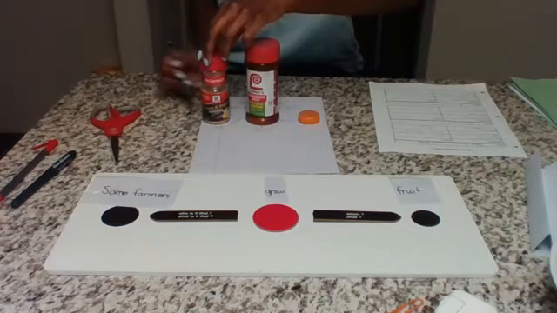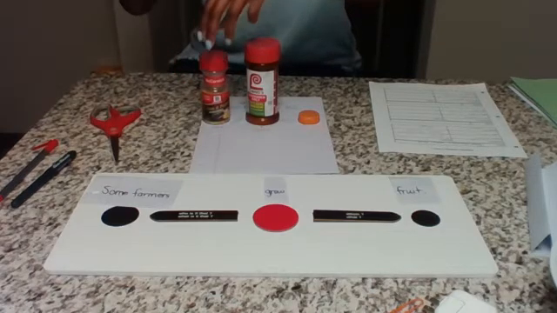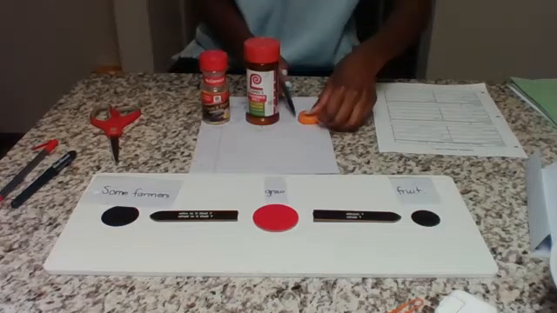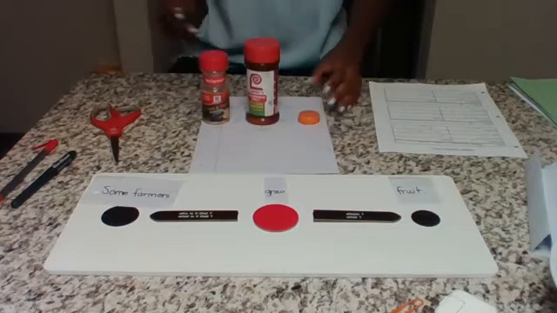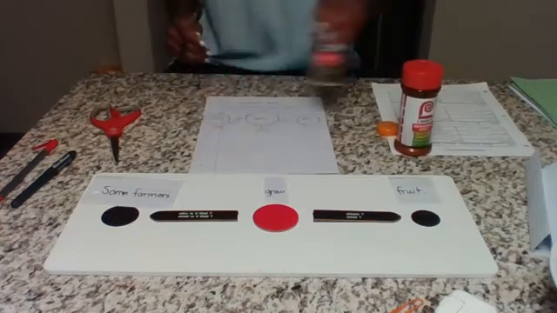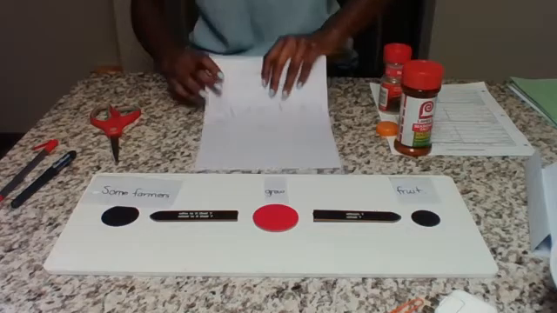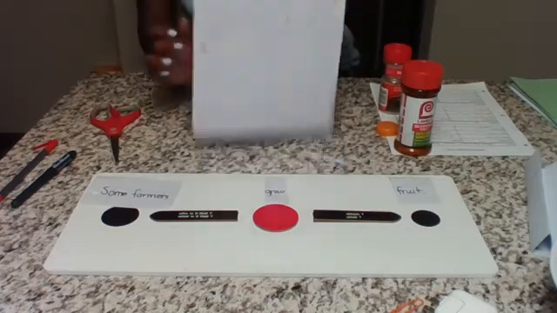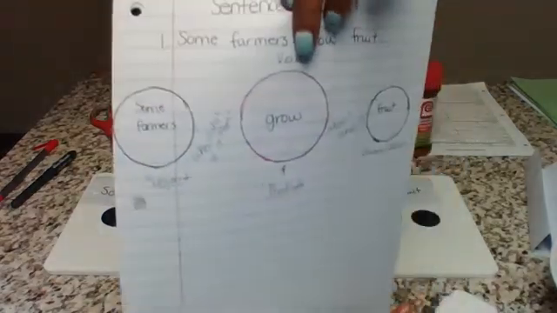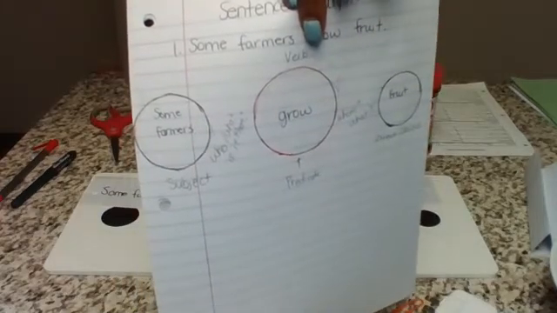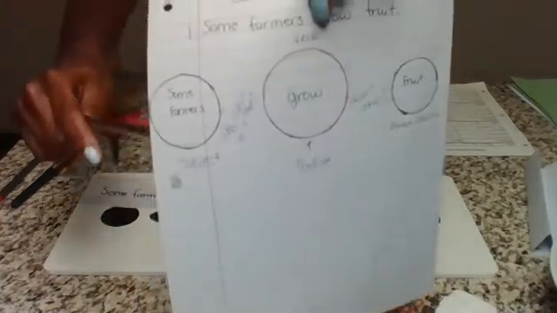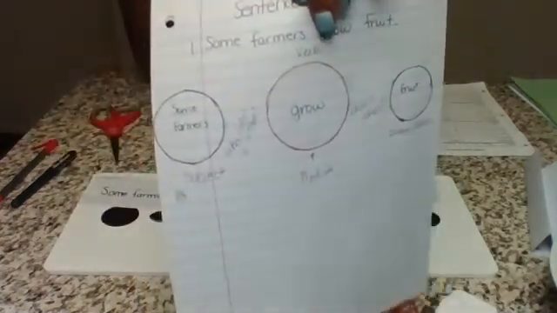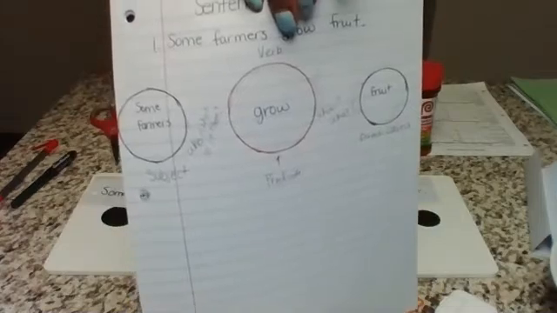Try to make sure they have the spacing first, using a pencil before maybe using a pen or a color pencil to do the outline. That way, if they need to, they can erase. So I made the circles. And then I wrote down, just like how this is cut up, verb at the top to help me remember that the verb is the red circle, and it's first. I put grow, some farmers inside the circle right here for the subject, or who we're talking about in the sentence, and then fruit right here for the direct object.